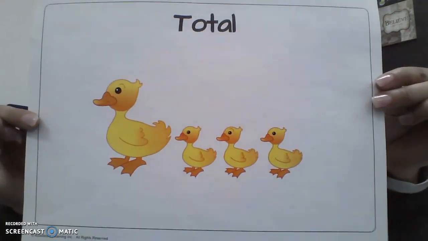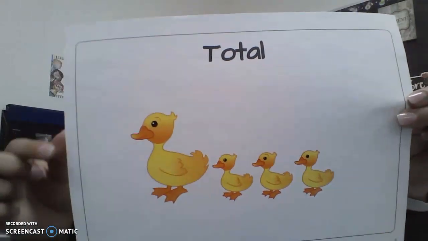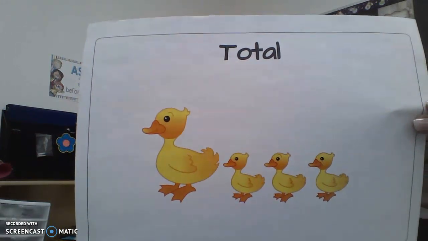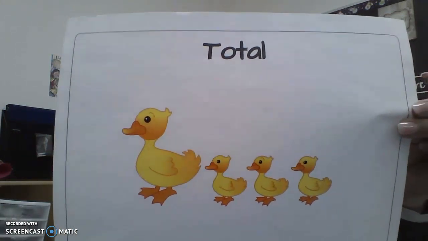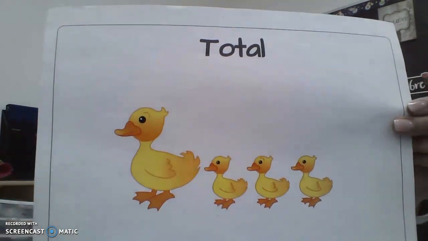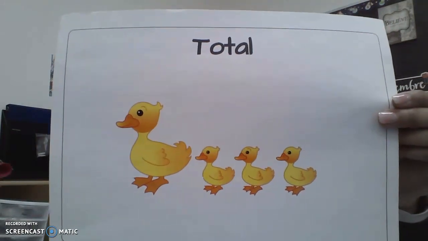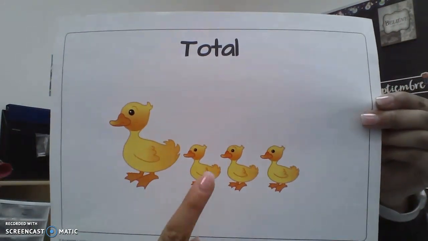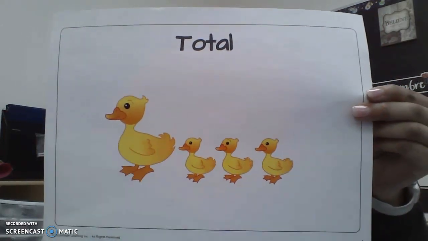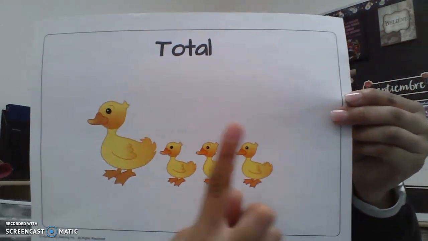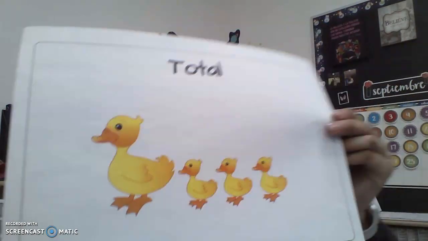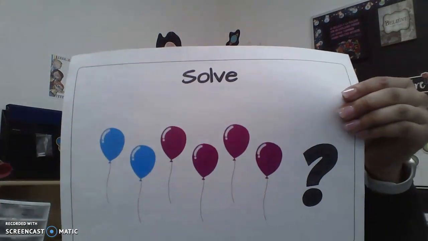And then our next word is total. The total is the number of items that we have. In this picture we have 1, 2, 3, 4 ducks. So the total number of ducks is 4. And our last word is solve.